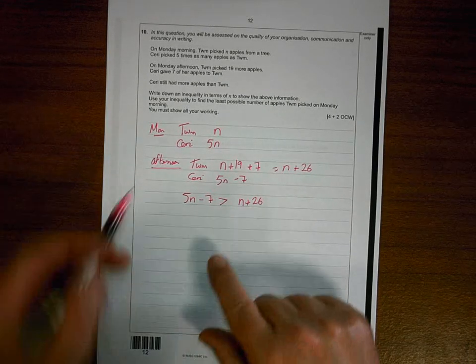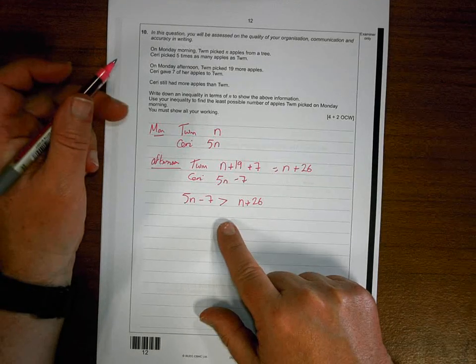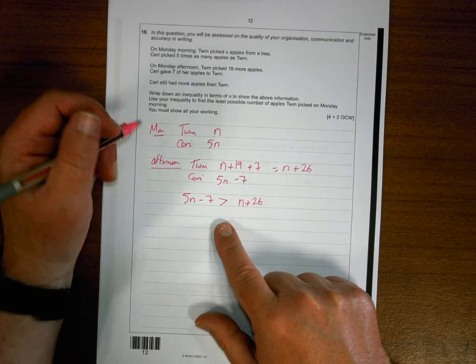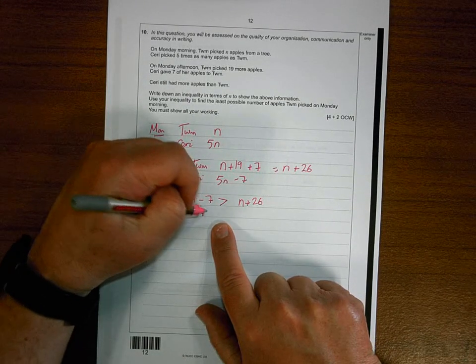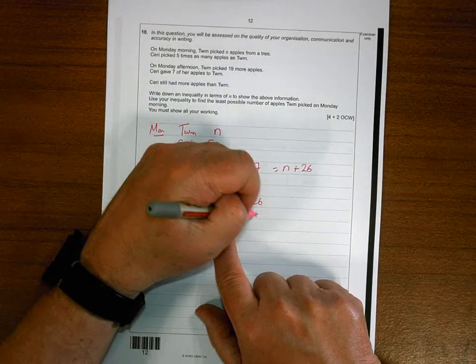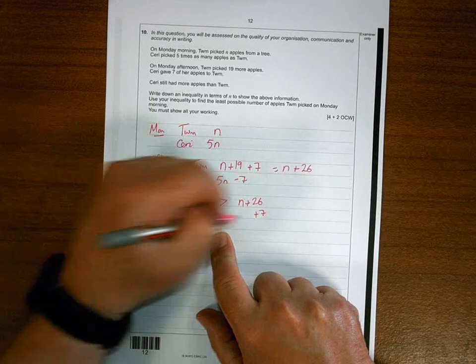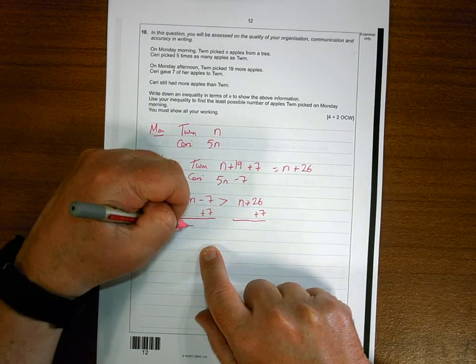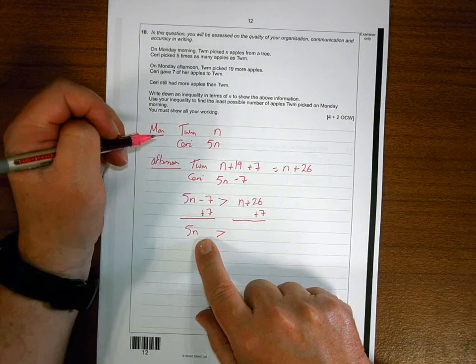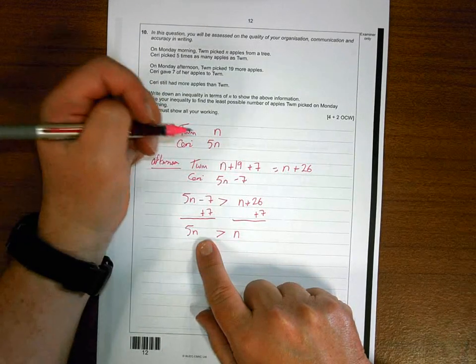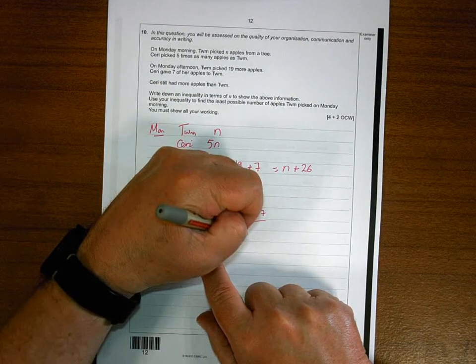So we treat it now just like solving an equation. I need to add 7 to that, which means I add 7 to that because I'm trying to get the ends on their own. That means on this side I'm left with 5n. On this side I've still got that n there, and I've now got 33.